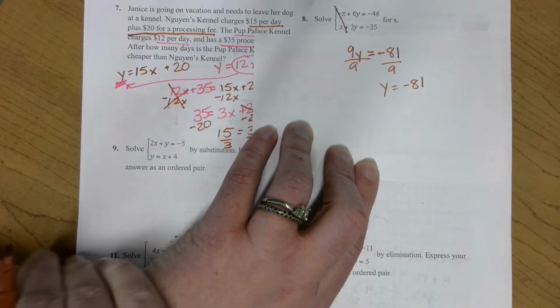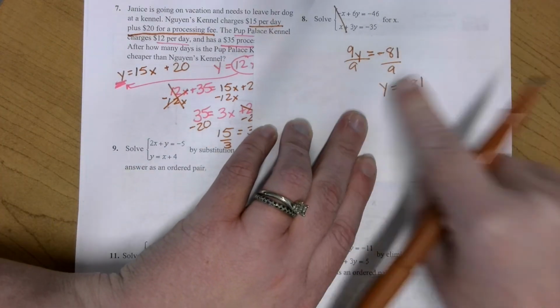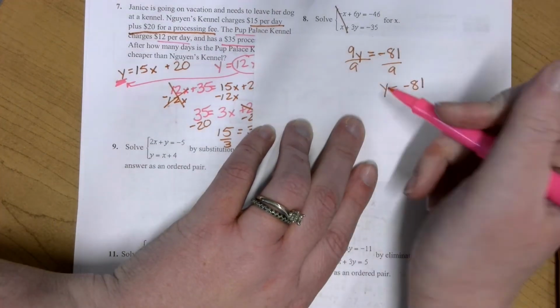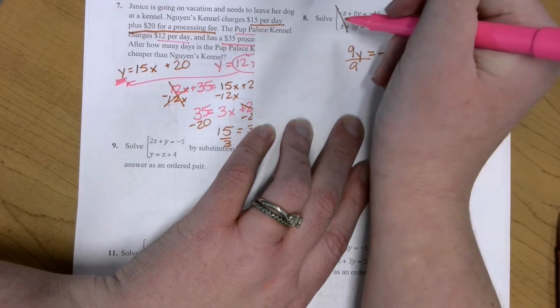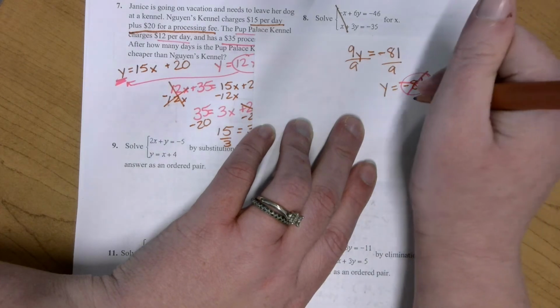So then I need to solve for x, since it's really just asking for x anyway. So to solve for x, I'm going to take this y value and plug it in for y. y equals negative 9.